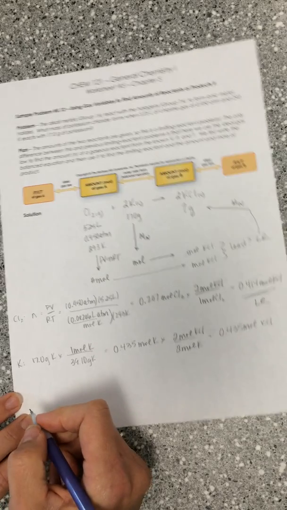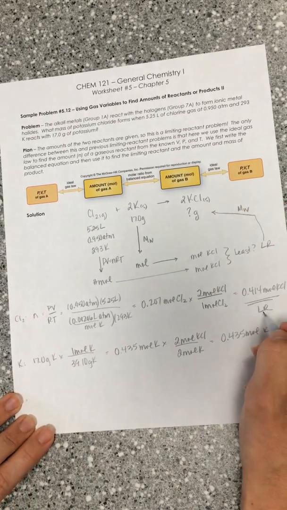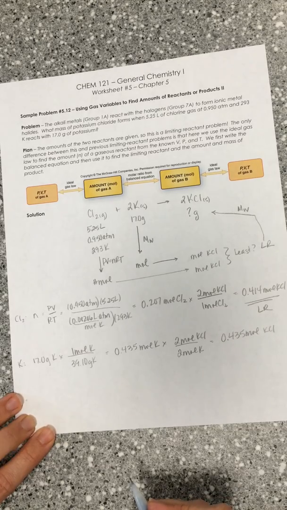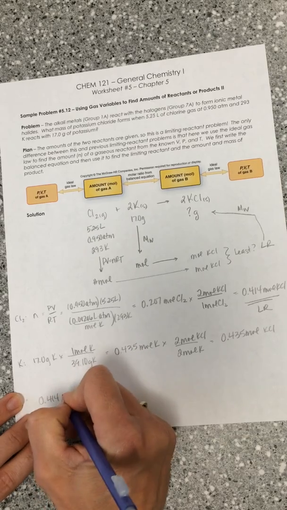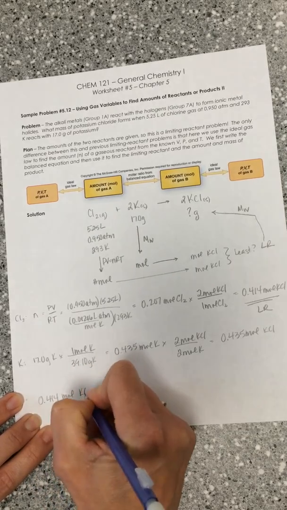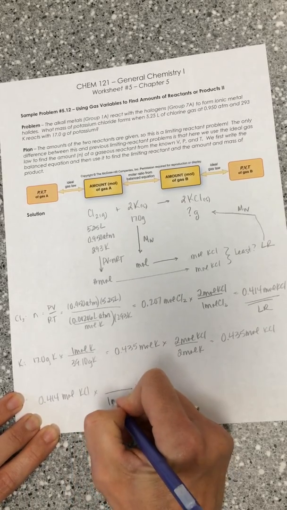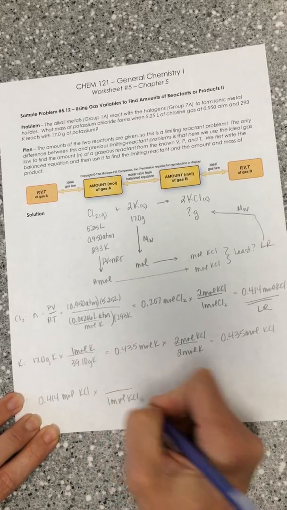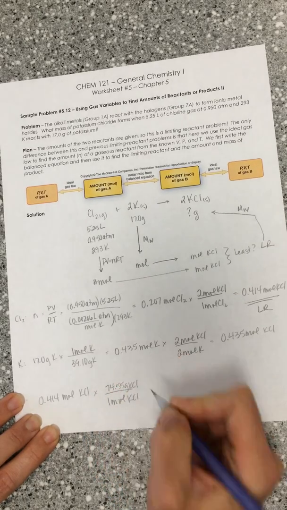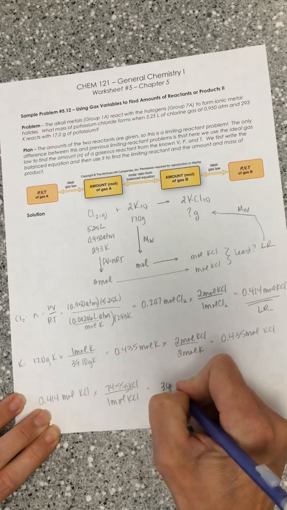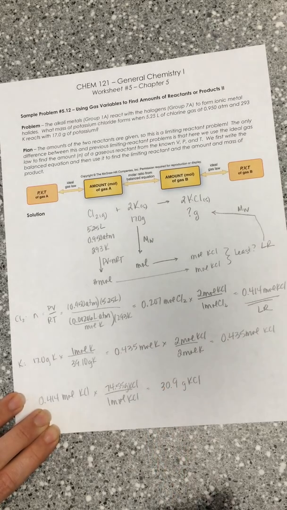So we continue this problem forward using the molecular weight of KCl, using only our limiting reagent material. So 0.414 moles of KCl. That again is our limiting reagent. We use the molar mass. 1 mole of KCl is 74.55 grams of KCl, and so the maximum amount we could make is 30.9 grams of KCl.